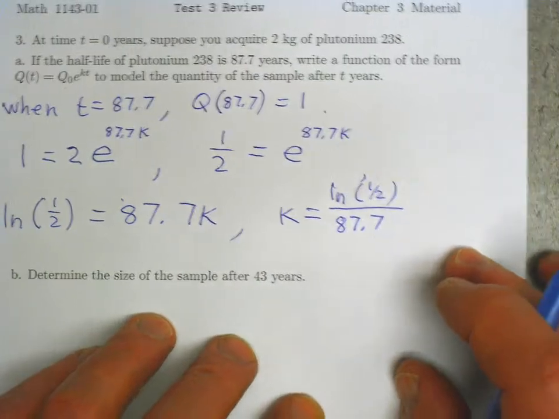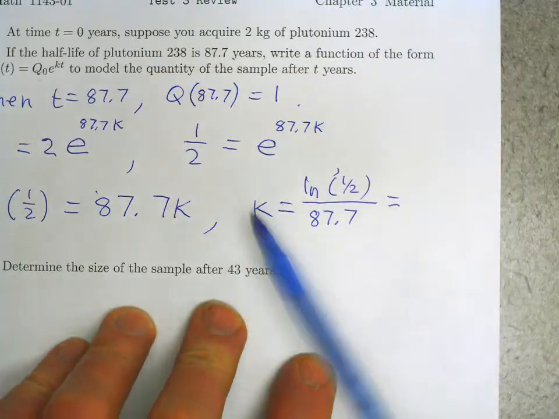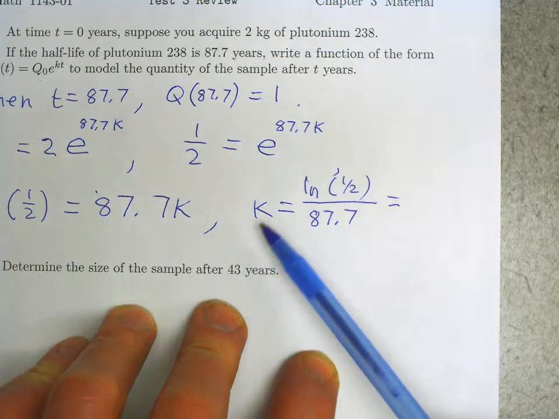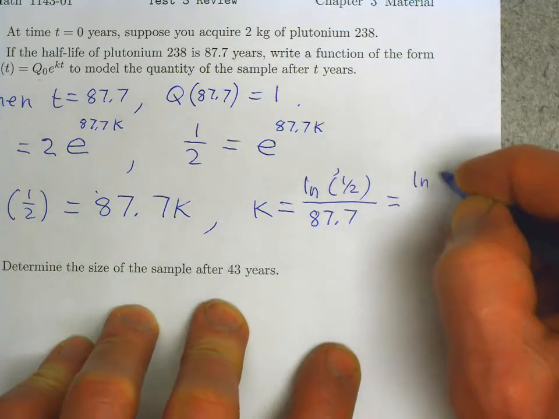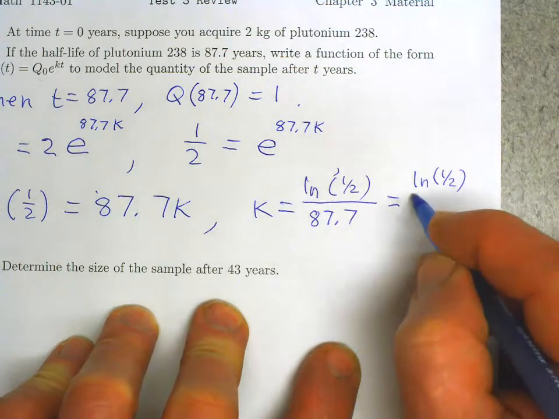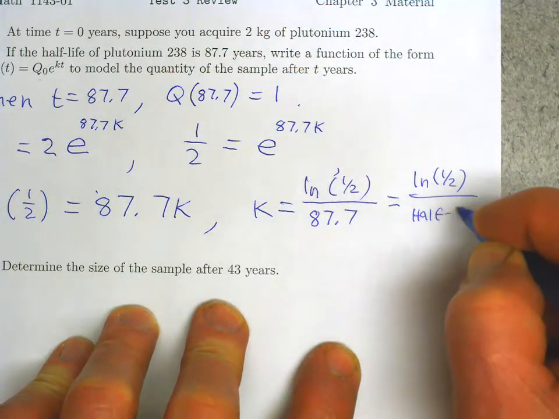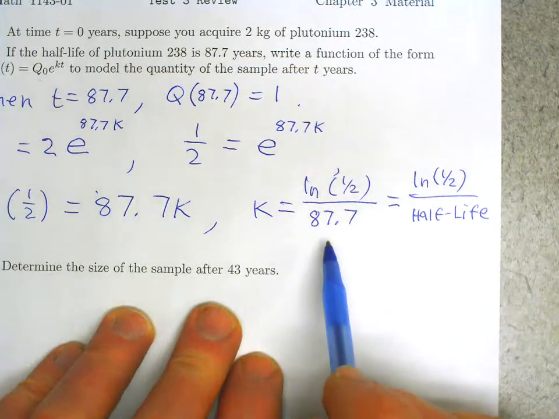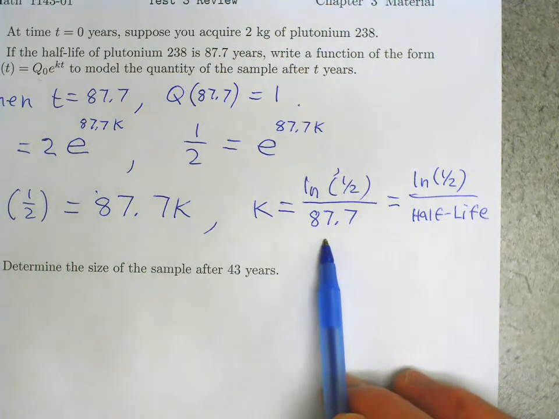Remember a few days ago when we did this, we noted that for continuous exponential decay, the decay constant k is the natural log of 1/2 divided by the half-life. That's what we have here, because we're given from the start that 87.7 years is the half-life.